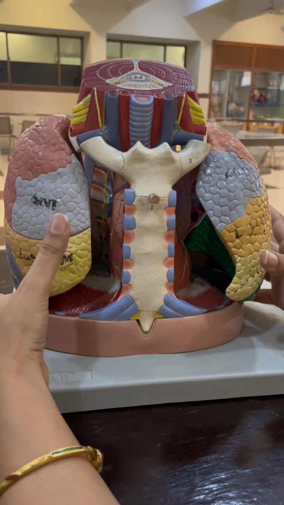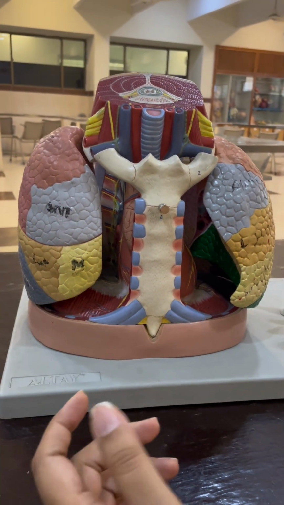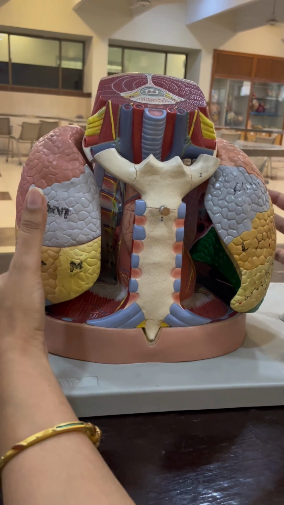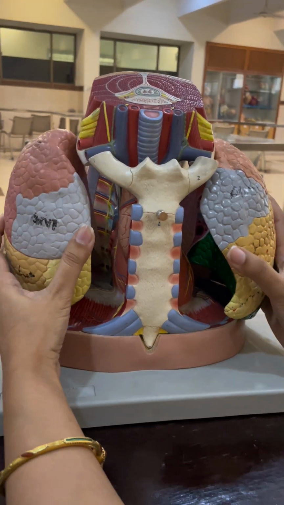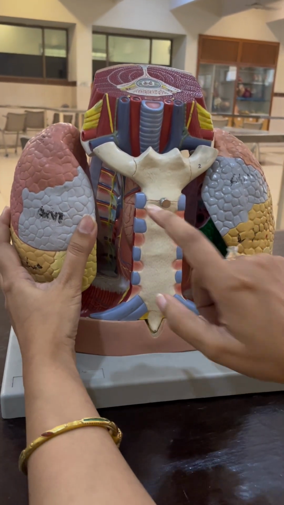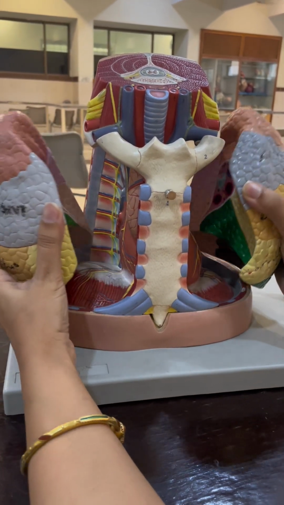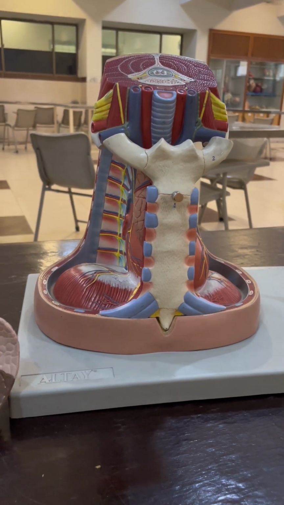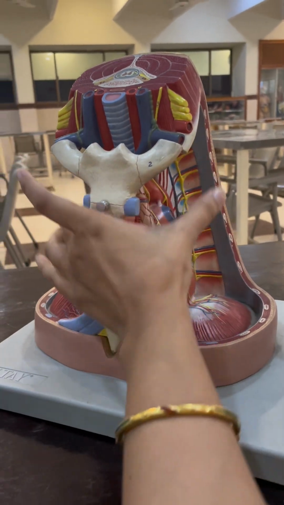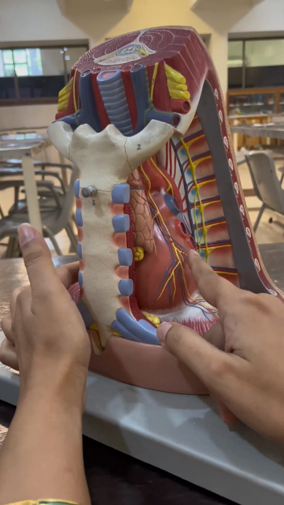Today I'm going to tell you about mediastinum. So what is mediastinum? Mediastinum is the space between the two lungs in the thoracic cavity. It is basically the central space between the two lungs in the thoracic cavity. So if we remove the lungs, this central space that you can see is the mediastinum.